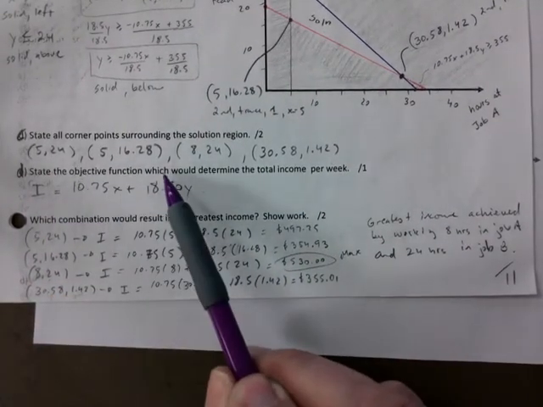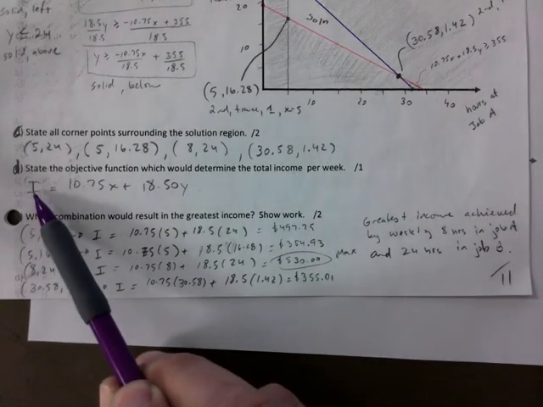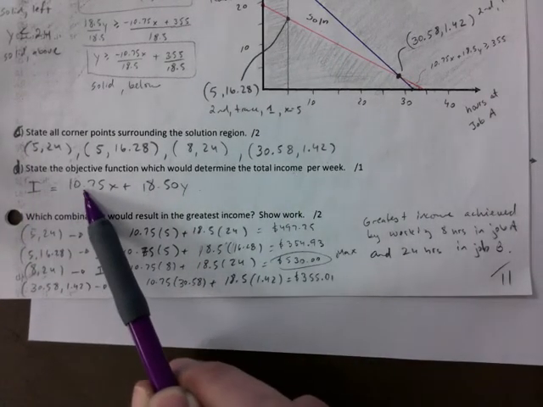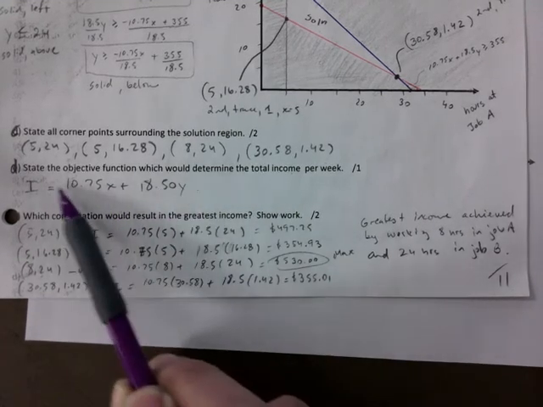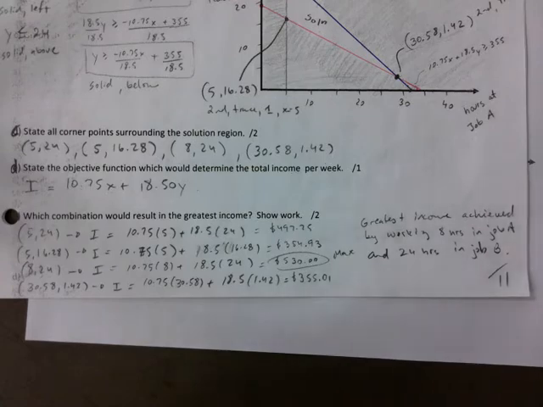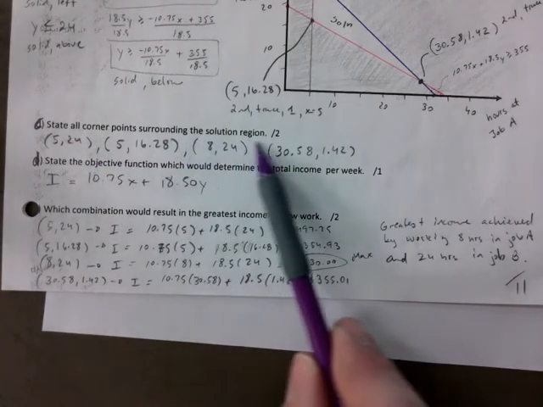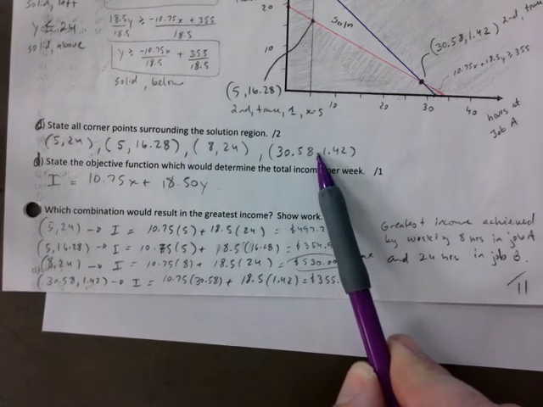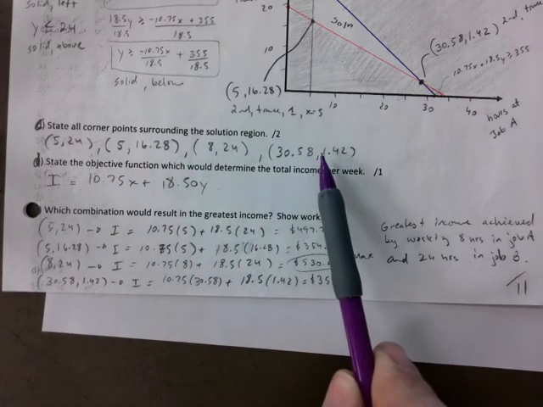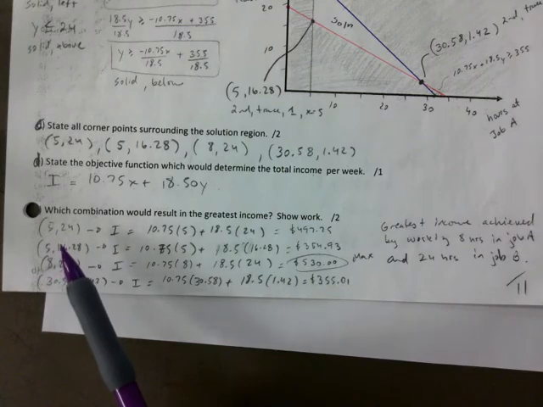When the objective function, which would determine the total income, is basically, right, your income is 1075 for every hour worked at job A and 1850 at Y. So that's a mark right there. Boom. You get the full mark for that. And then whichever corner points you ended up getting, this is hours, right? So it's continuous. So it's okay to leave them as decimals, okay? Tomorrow you get to do this all over again, guys.